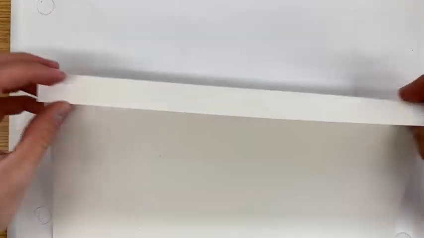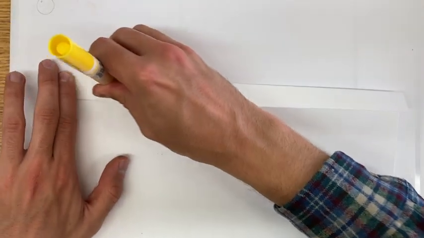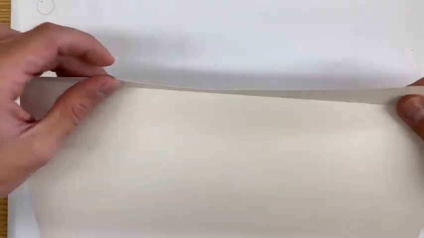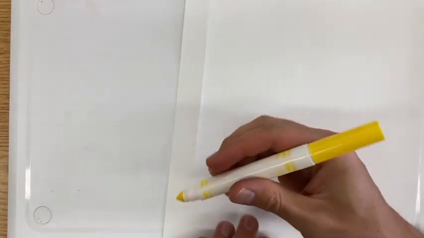Sometimes if I want to get a good crease, I can grab something like a marker and help me press it all the way down. All right, what do you think? Does that seem like a good fold? I think it does.